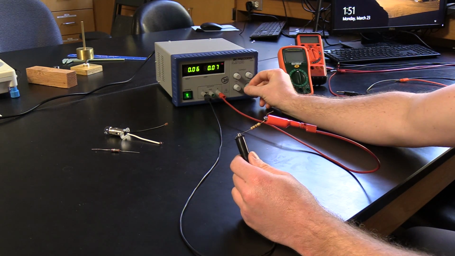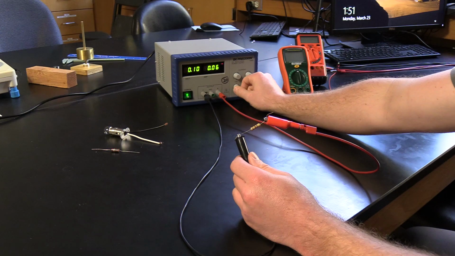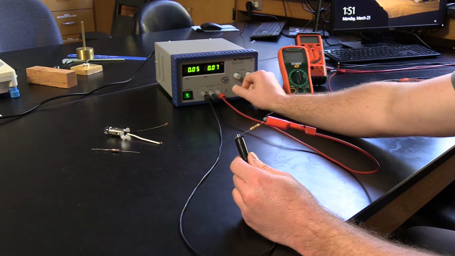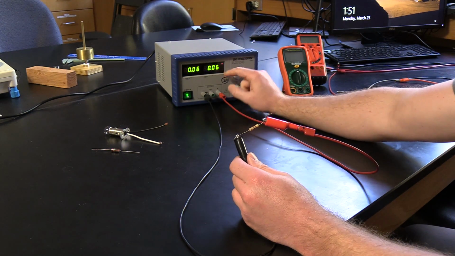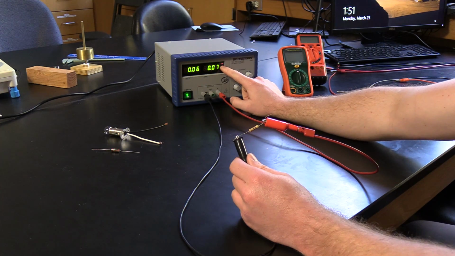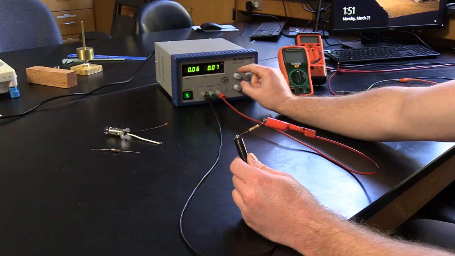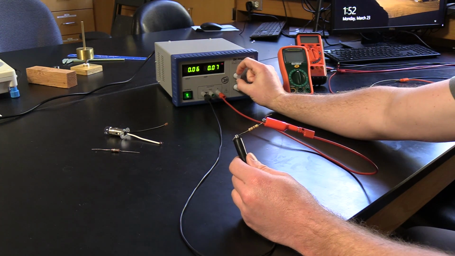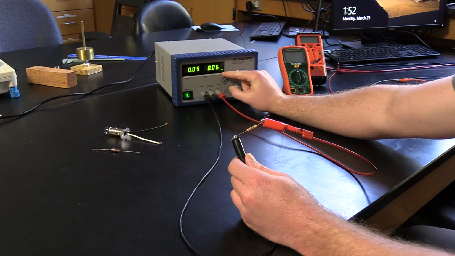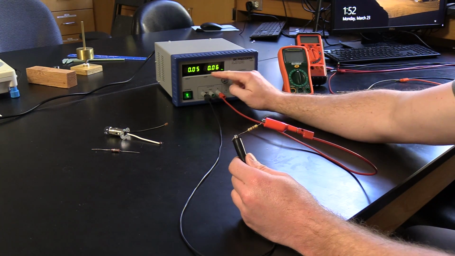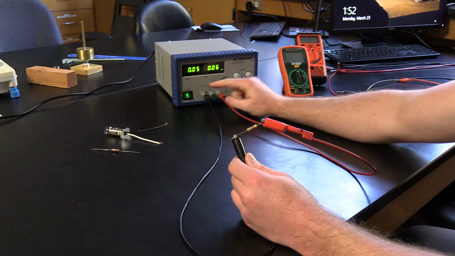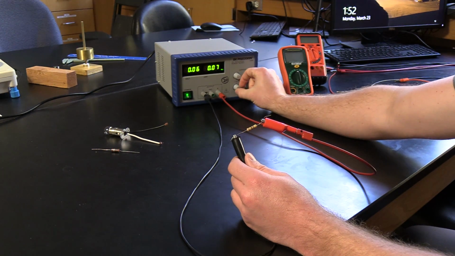Now we can adjust the voltage here, and if you can see this red light being on means that the current's being limited by this knob here. So if I raise the value, it'll go off, and now the current is just proportional to the voltage, with the constant of proportionality being the resistance.